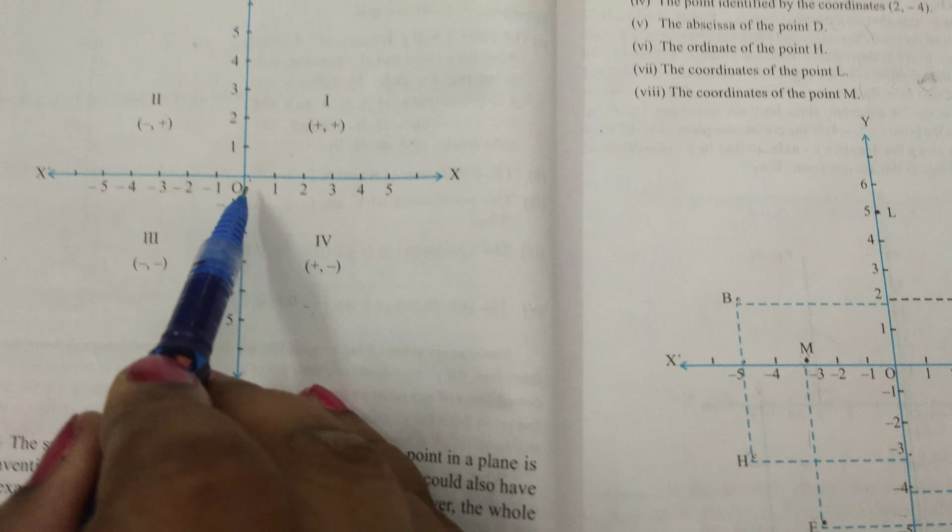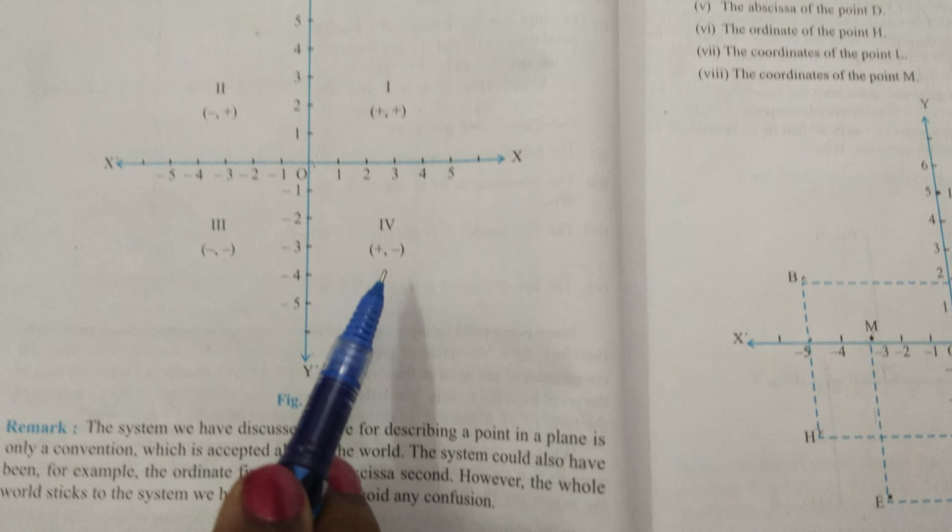So it is taken as positive and negative. So in the first quadrant, the coordinates are positive, positive. Second, negative, positive. Third, negative, negative. And fourth, positive, negative. Okay.